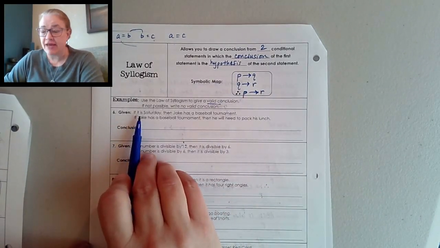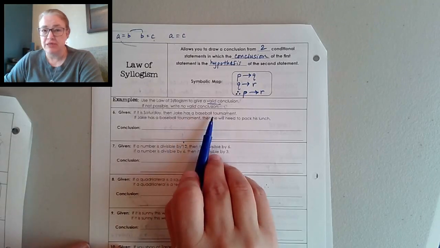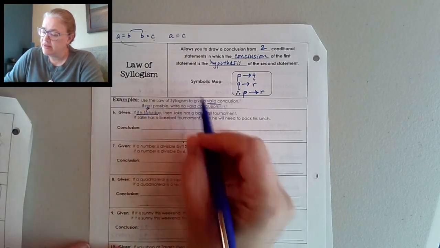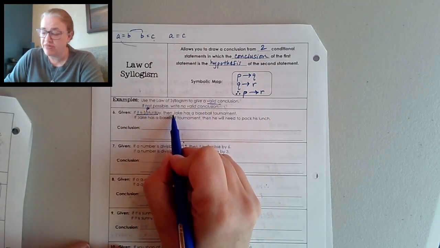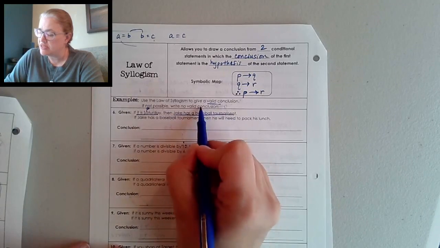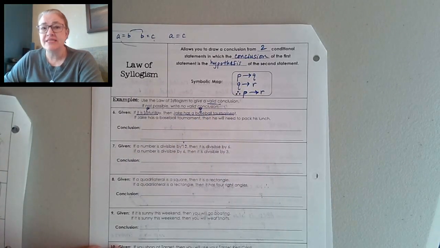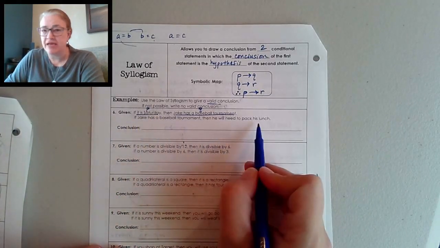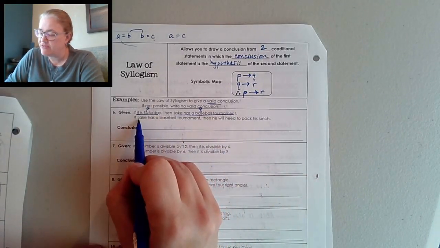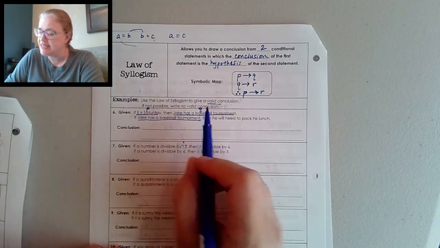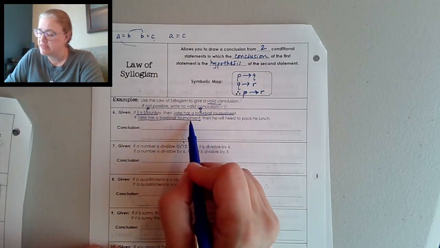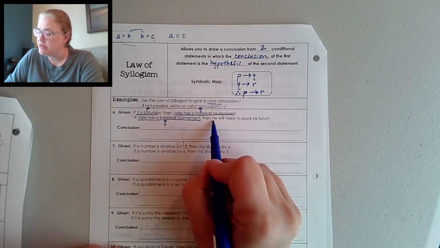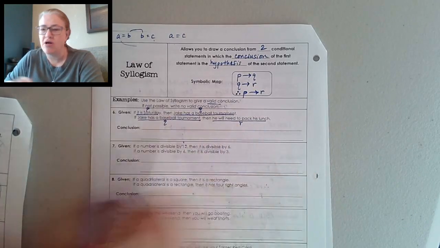It says, if it is Saturday, then Jake has a baseball tournament. So let's underline, it is Saturday, that's our P. And underline the stuff that comes after the word then. Jake has a baseball tournament, that's our Q. The second statement says, another if-then statement. If Jake has a baseball tournament, then he'll need to pack his lunch. So underline the stuff after the if. Jake has a baseball tournament. Is that the same thing we had before? It is. So that's Q again. Then he'll need to pack his lunch. That's a new thing. We'll call it R.